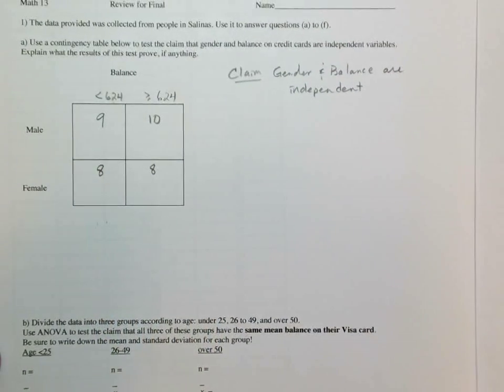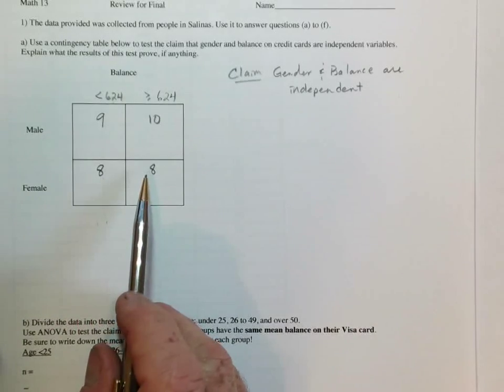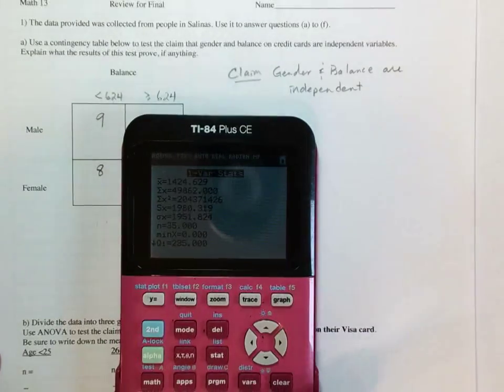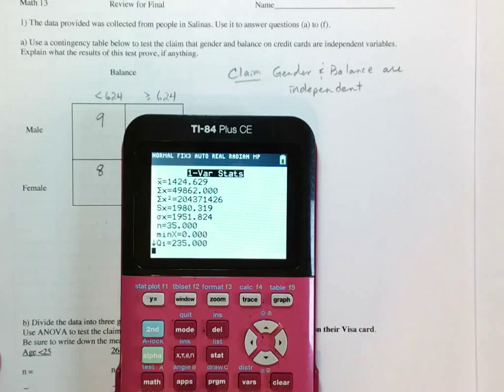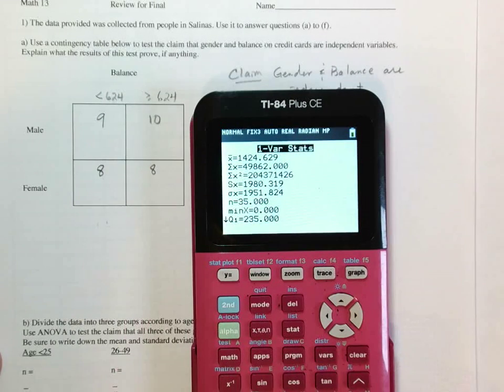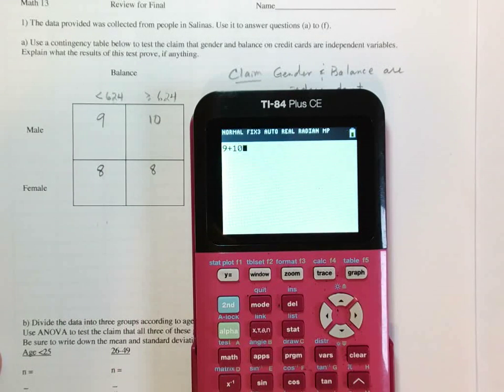Okay, before I move on, I want to make sure that I counted everybody. Of course, I could look through the list again, but I could also look at the sample size, which is 35. If I add up these 4 squares, it should also equal 35. Okay, so everybody got counted, nobody got double counted. We're ready for the next part.